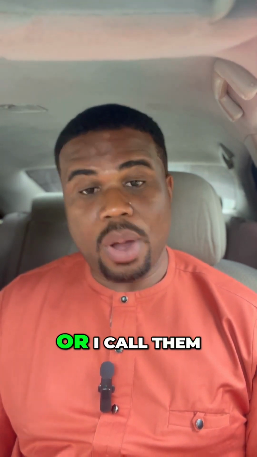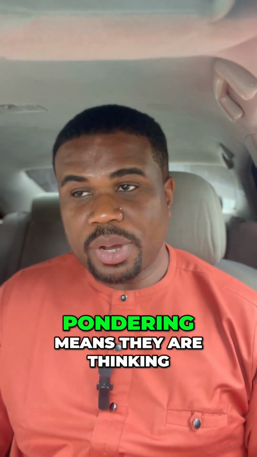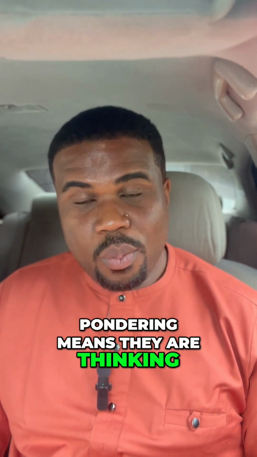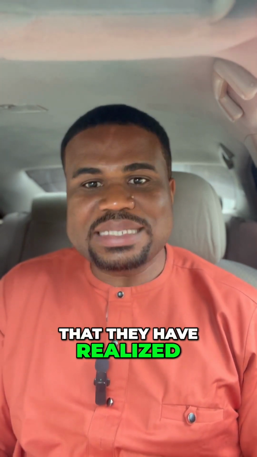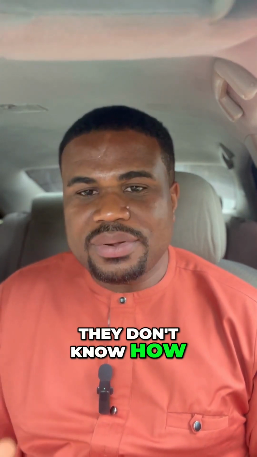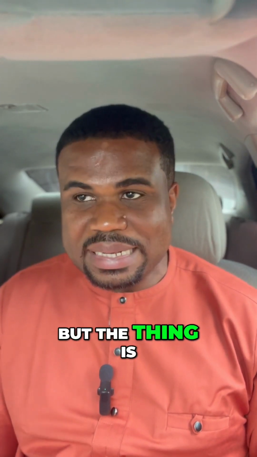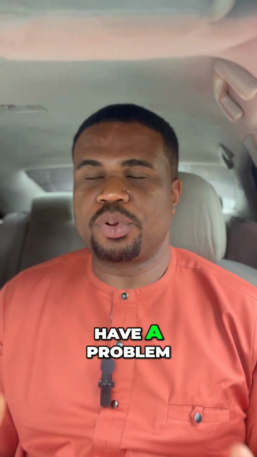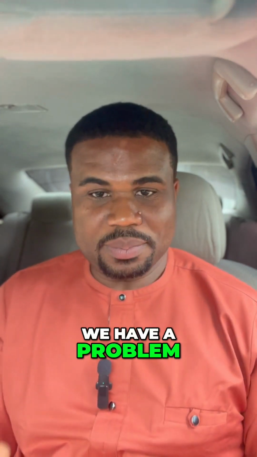The second group is the P group. I call them pondering. Pondering means they are thinking. What it means is that they have realized they have a problem. They don't know how they are going to solve that problem. But the thing is, they now know they have a problem. Houston, we have a problem. They are at that position.